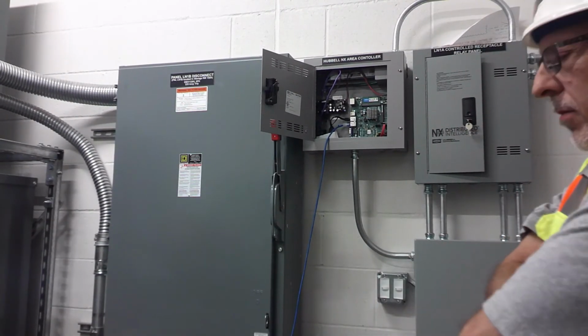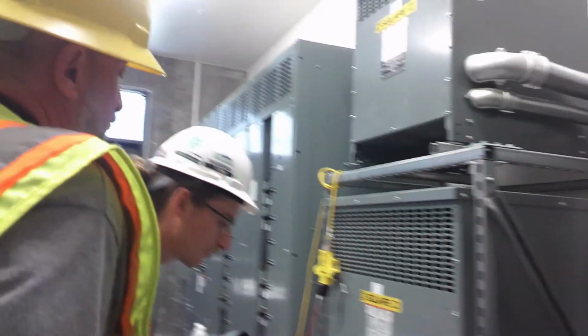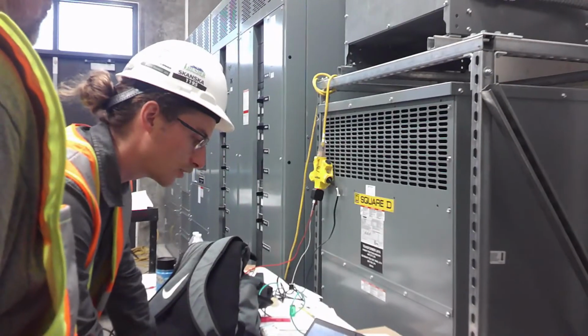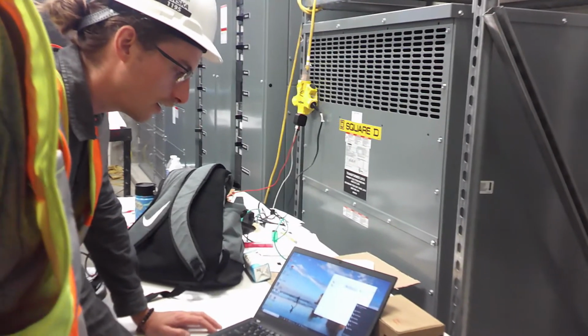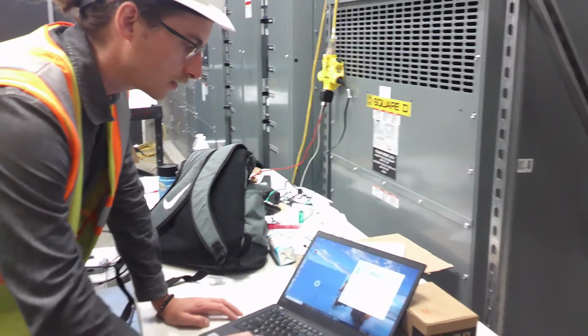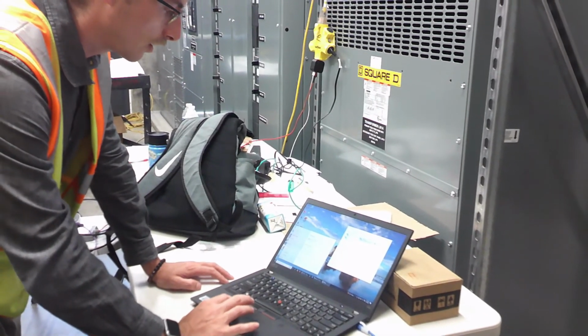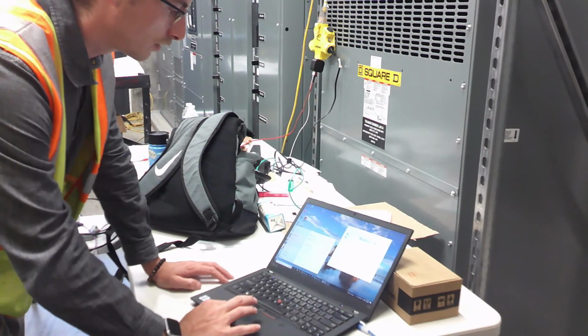All right, so I'm going to run through the process of how you set your IP address so that you can talk to the controller. Easiest way is to go down to this little network icon in Windows, go to your network and internet settings, come over here to Ethernet, and go to change adapter options.